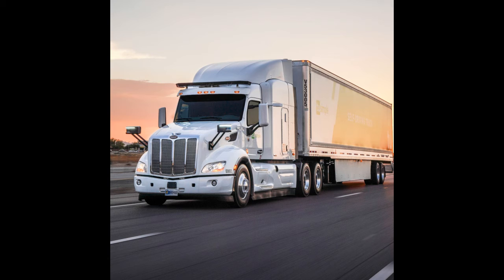CDL Manual Section 5.1.8 Foundation Brakes. Brake drums A. Are bolted to the wheels. B. Are located at each end of the vehicle's axles. C. Hold the brake shoes and linings. D. All of the above.